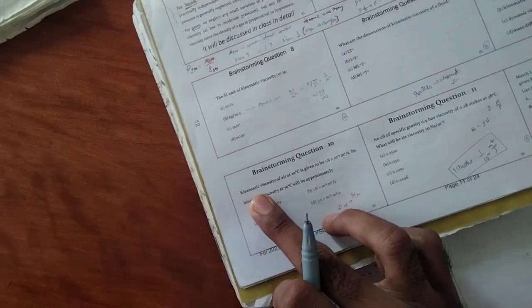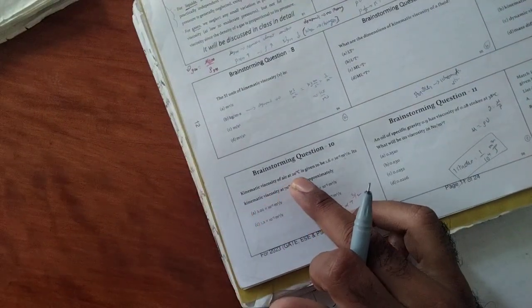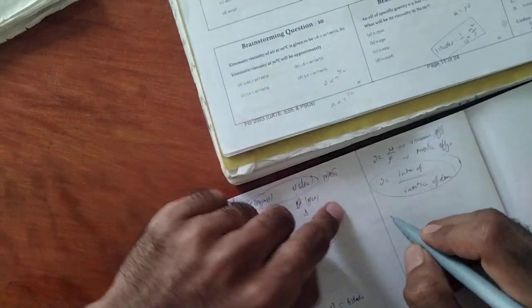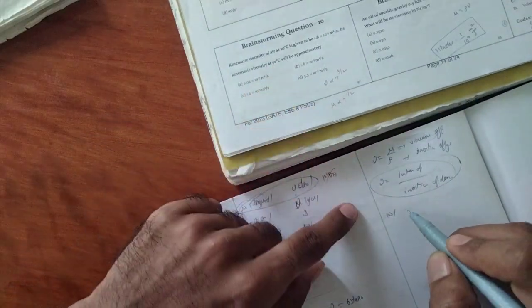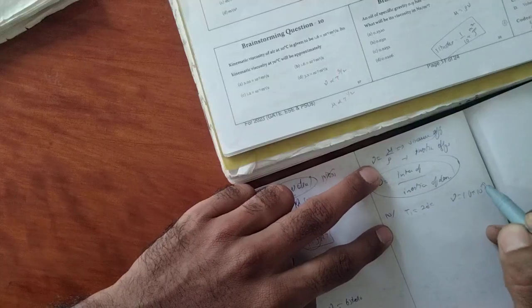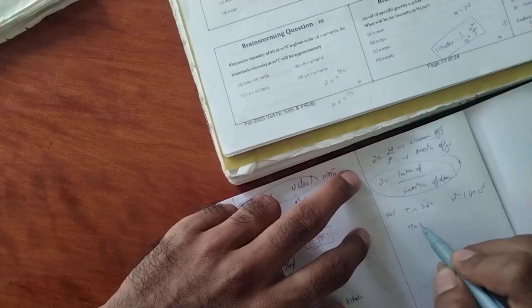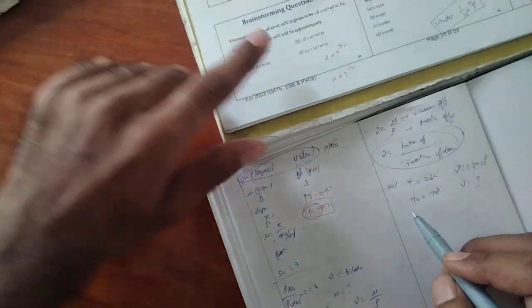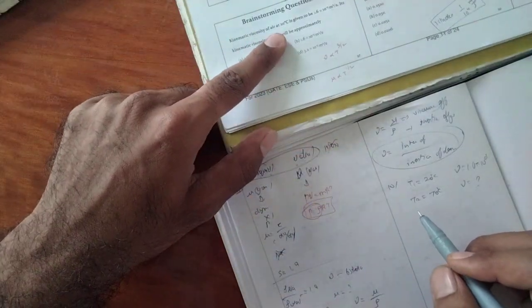You can see here the kinematic viscosity of air at 20 degrees Celsius. So guys, for the first case, what has been given? Question number 10. Temperature T1 equal to 20 degrees Celsius, kinematic viscosity 1.6 into 10 power minus 5, and for T2 equal to 70 degrees Celsius, kinematic viscosity what? As I told you, air is given, air is a gas, it's not water.